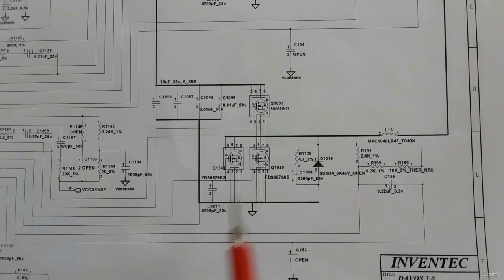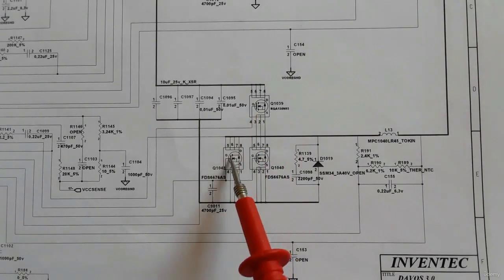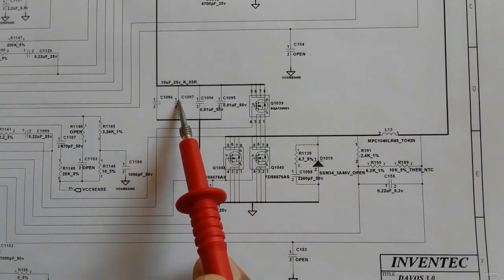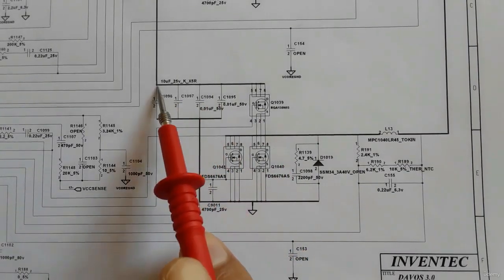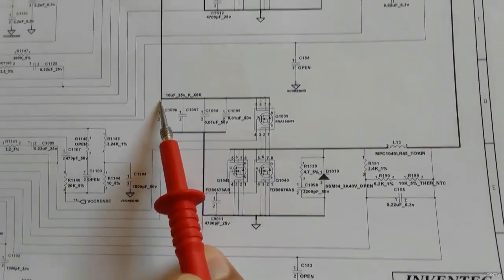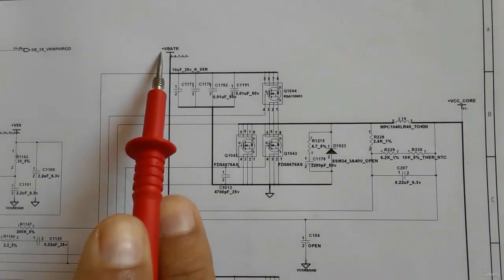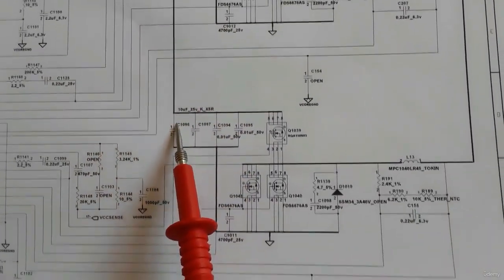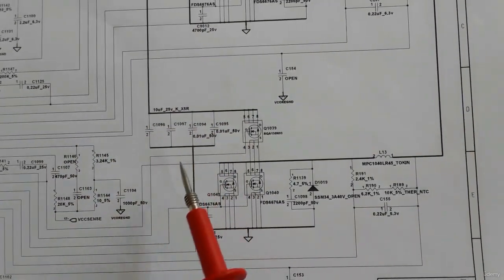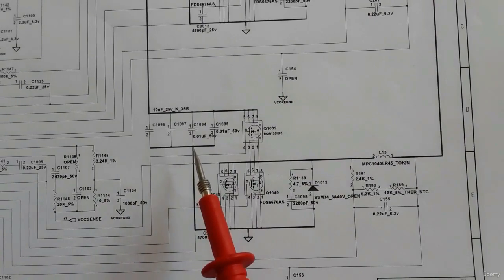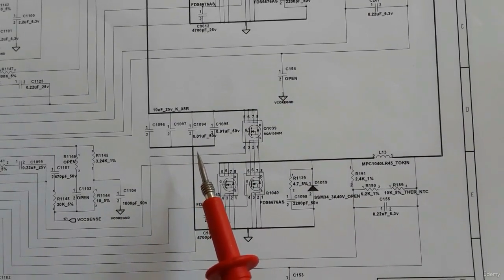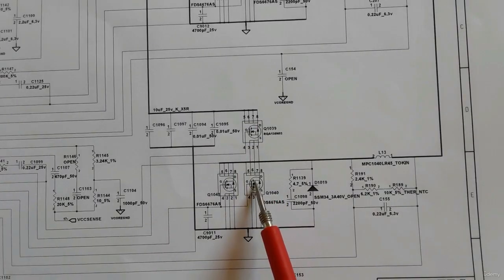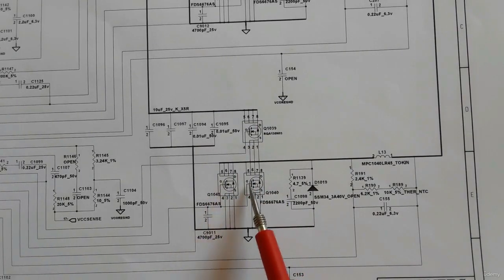So we have these MOSFETs, this is the gate. These three MOSFETs are activated by the power management IC. Here we have 4 ceramic capacitors. They receive the plus VBAT, the same as the first channel. The plus VBAT is always 19 volt or 20 volt. Okay, and after receiving the control signal from the power management IC, they will generate the VCC core.